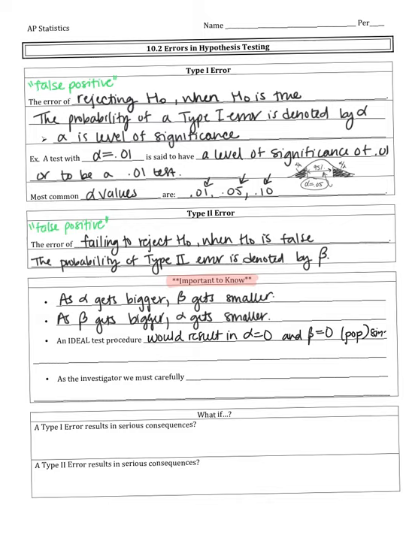However, since we base our conclusion off a sample, this will never happen. There will always be a chance for error. And that's why we want to be aware of that.